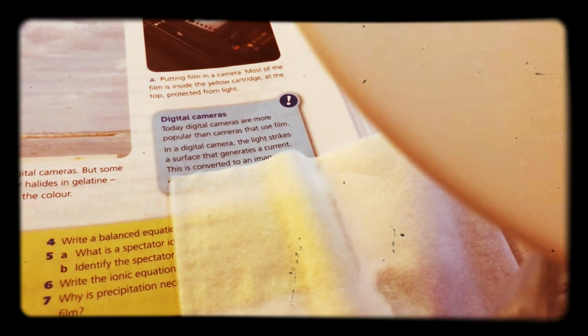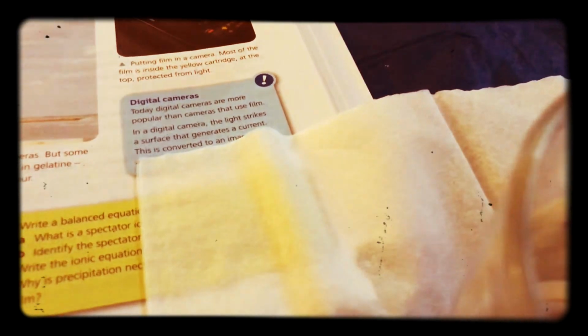Now, not all salts behave in the way that you and I know salts to exist. So here I have some common salt, and this is some sodium chloride. I've got some sodium chloride here, and I'm just adding it to some water.